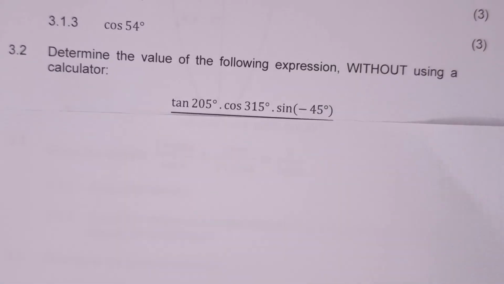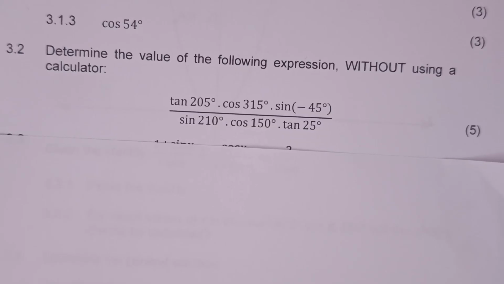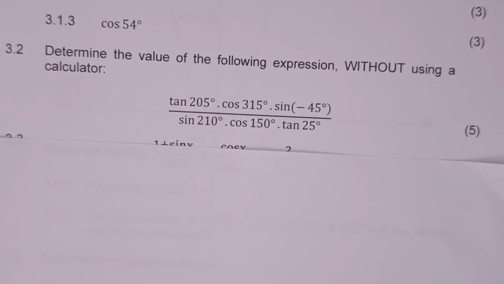3.2, determine without using a calculator the value of the following expression. And that's the expression there.